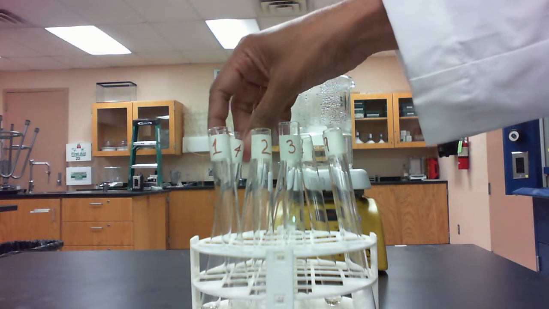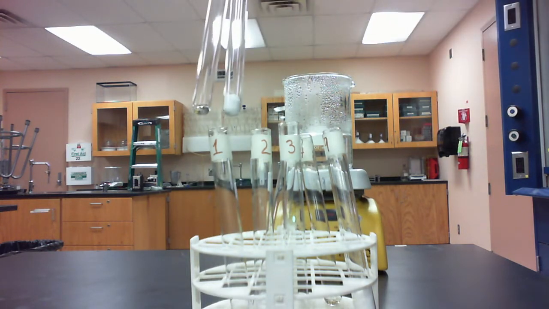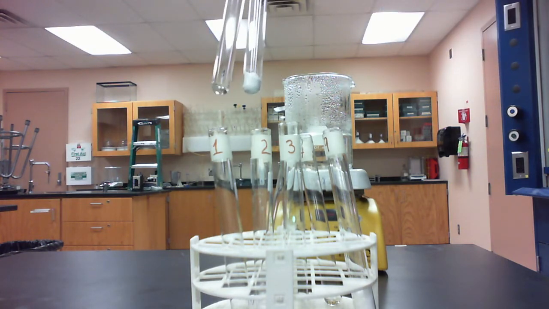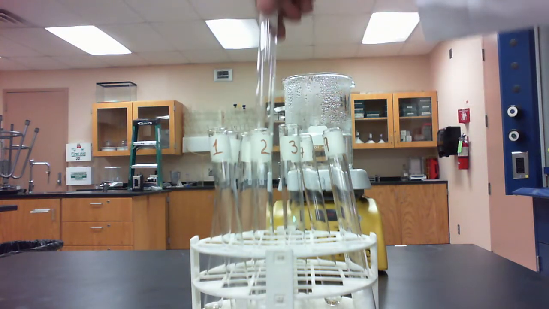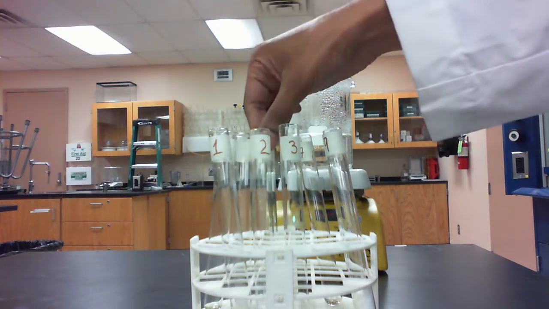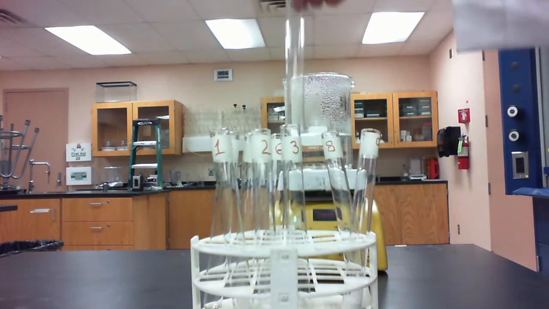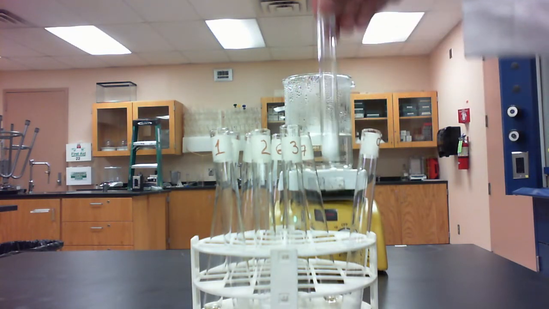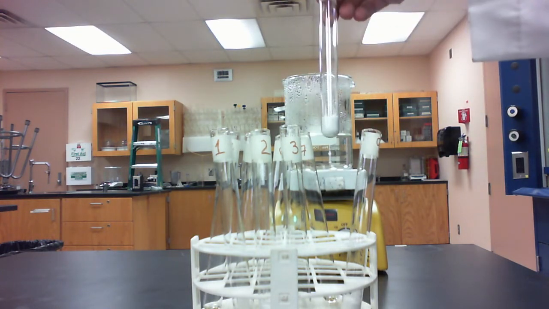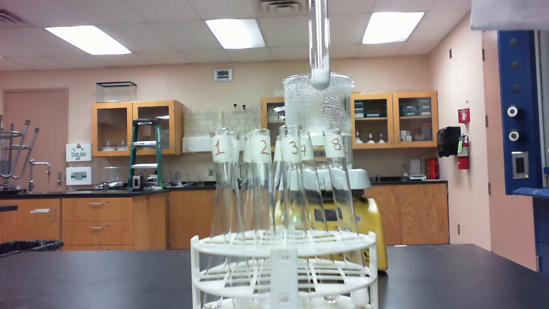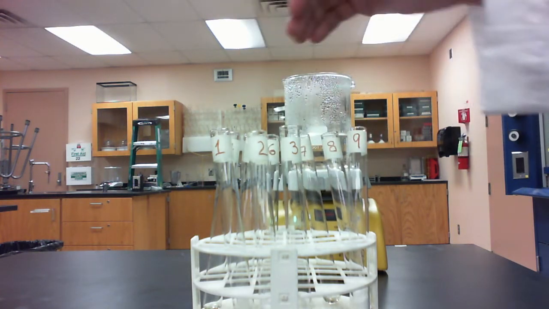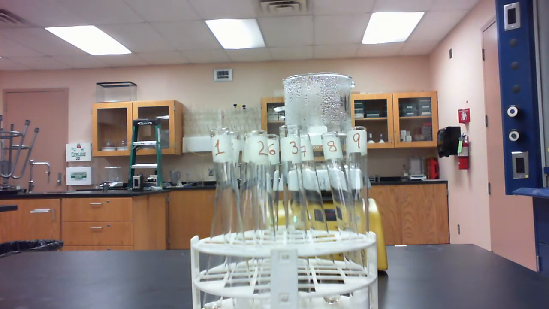And in my remaining test tubes, I sort of repeat that. So in test tube 4, I have 1 ml of the acetic acid. In test tube 5, I have about 1 gram of the benzoic acid. And in test tube 6, I have 1 gram of the salicylic acid. And then in test tube 7, 1 ml of the acetic acid. Test tube 8, 1 gram of the benzoic acid. And in test tube 9, 1 gram of the salicylic acid. So the next step would be to add the corresponding alcohol to each of these tubes as outlined in your instructions.